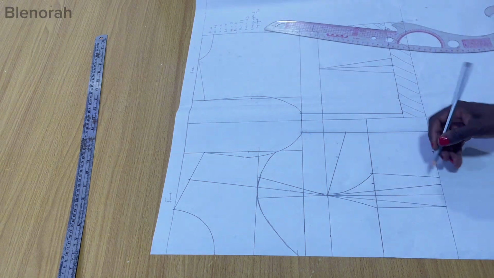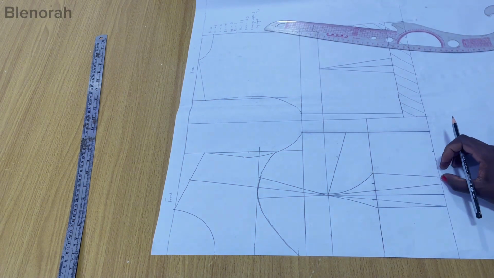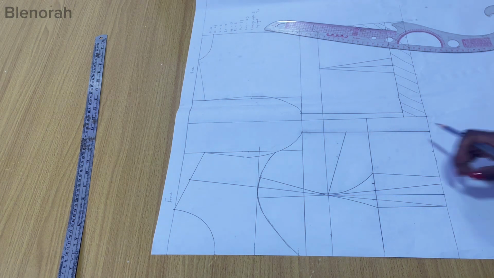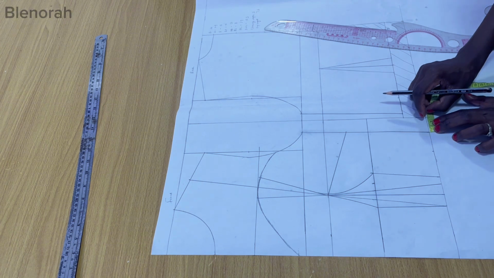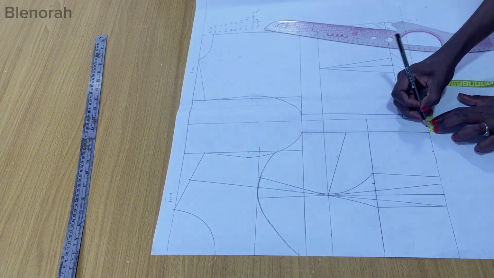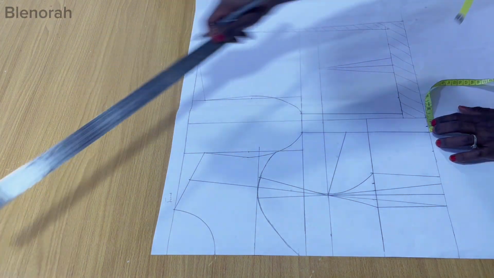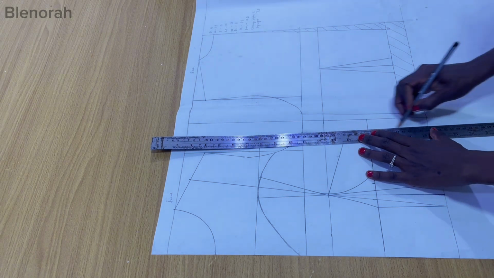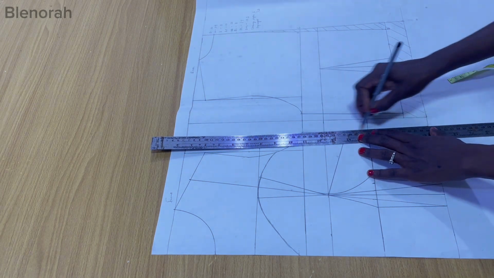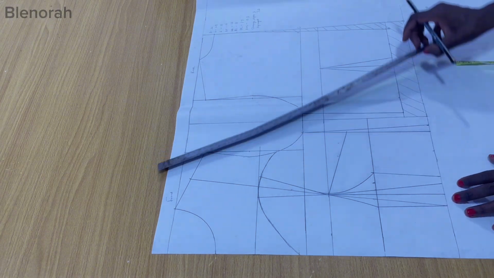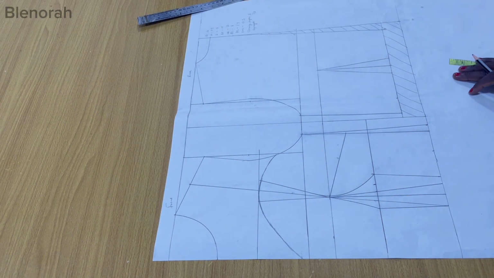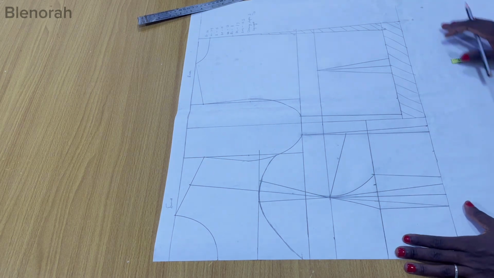So the 0.5 that is taken here, the 0.5 intake here, we have to add it back. So I'm going to be drawing another line, which I'll connect back to the chest line. So I hope you all understand me.